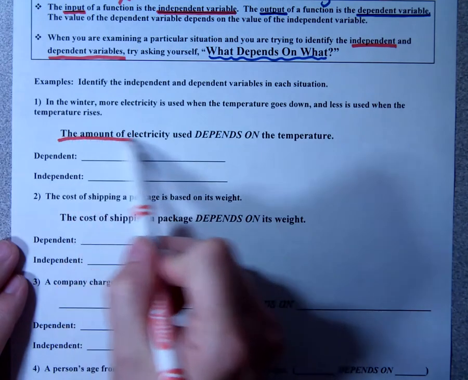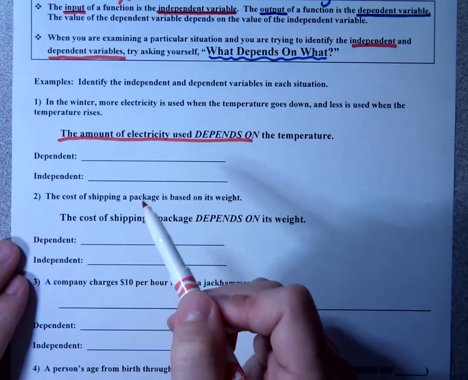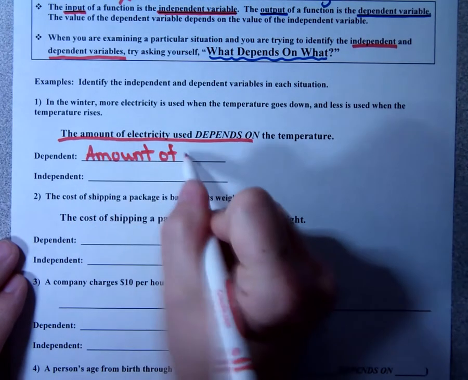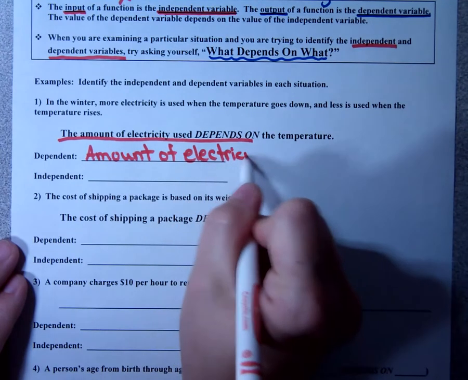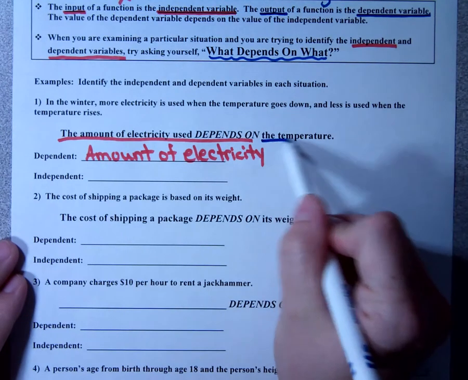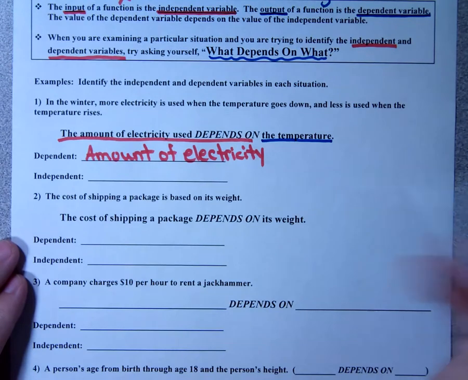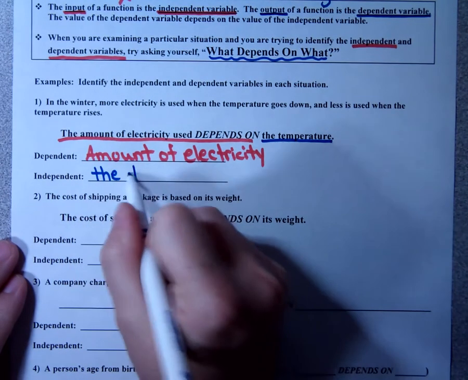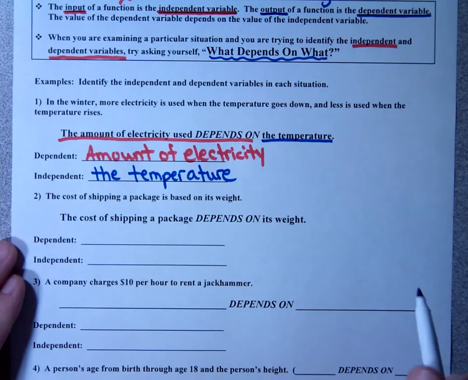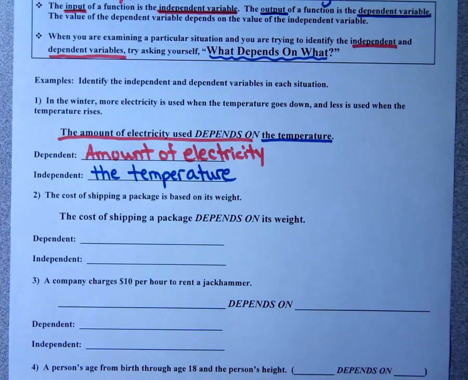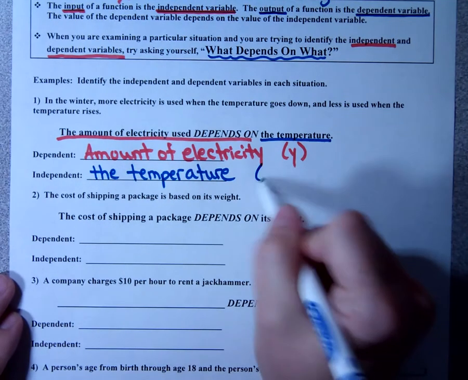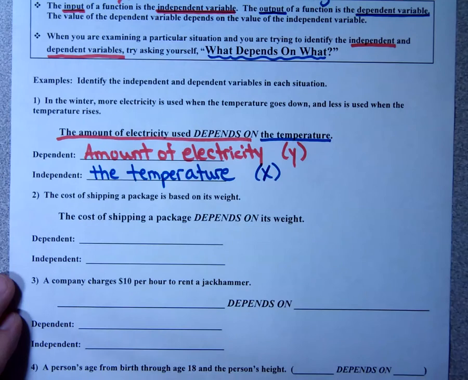So the thing that does the depending is called the dependent variable. So I'm going to write down amount of electricity. The thing it depends on is the independent variable. So that's the temperature. And just to practice, dependent variable is our y, and the independent variable is our x. Just to try to get that into our heads.